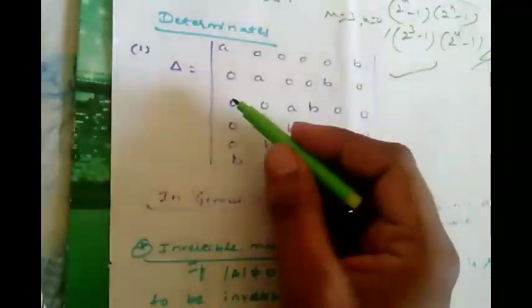Then determinants. We know the determinants. Here is one special type of matrix determinant. The given matrix is in the form A 0 0 0 0 B, 0 0 and B 0, and 0 A B 0 0 0 B A 0 0.